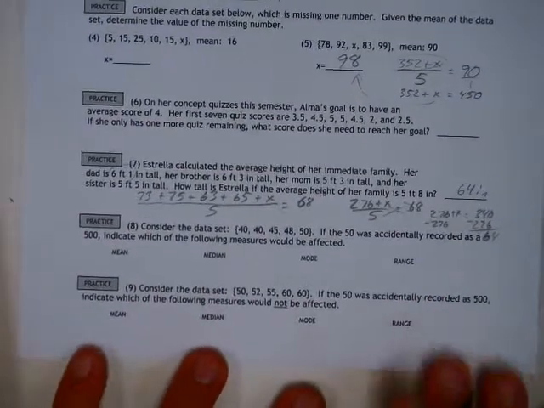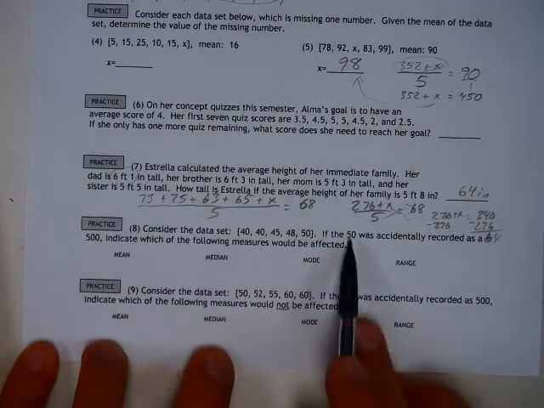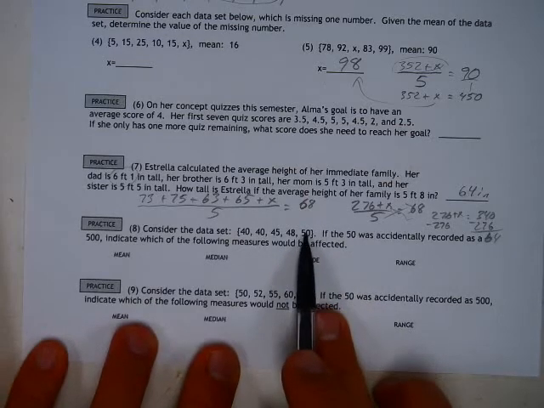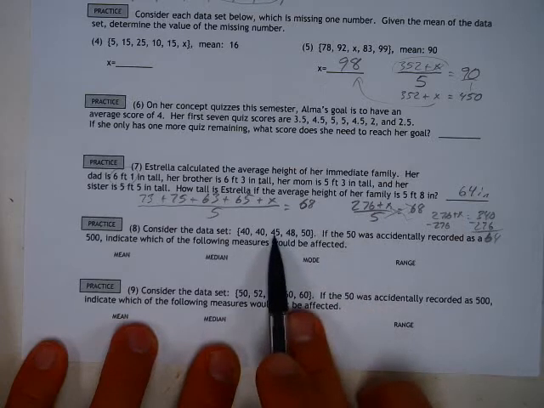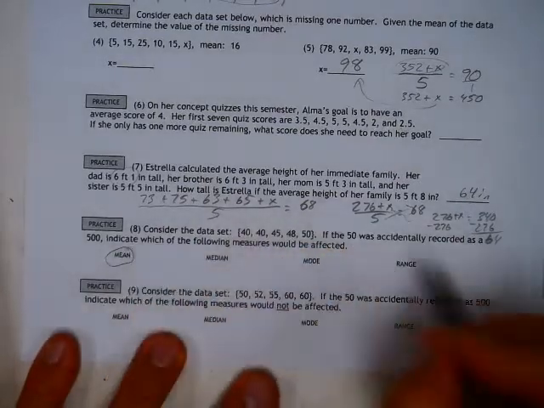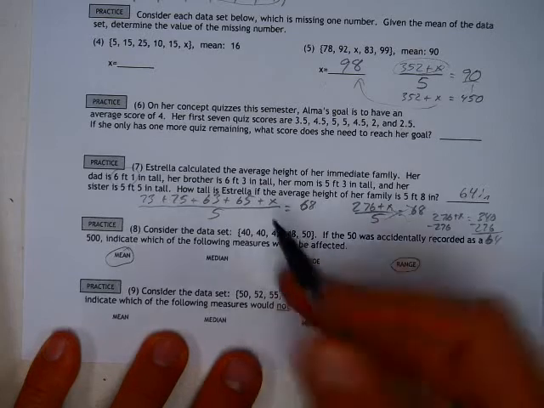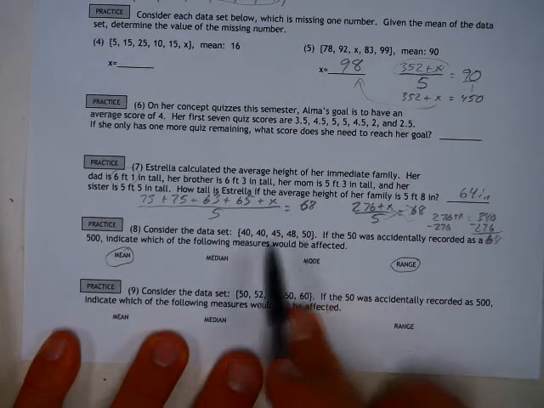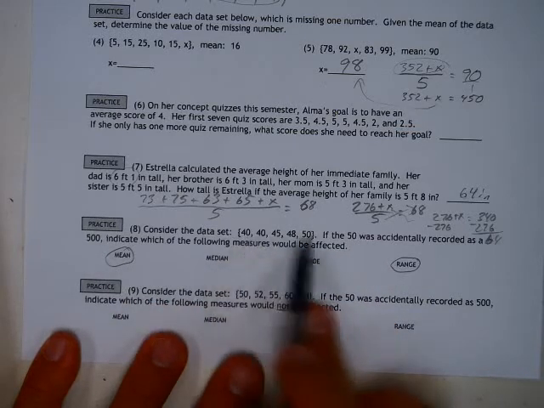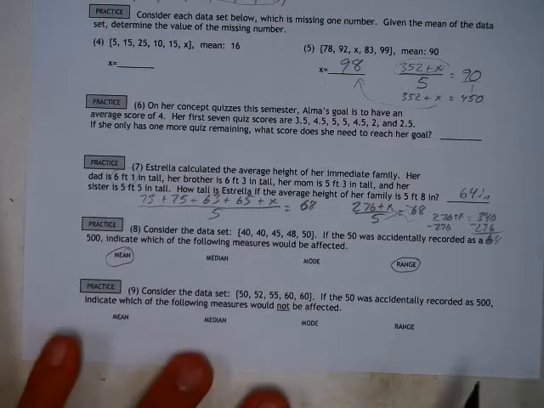Okay. And lastly on this page, if we consider the data, and I did this one in class, if this 50 was turned into a 500, that would mean the biggest number just got bigger. That wouldn't affect the median, and it doesn't affect the mode. The mode stays 40. But it does affect the mean, and it does affect the range. The mean is going to be higher because a value has changed and it's now higher. The range would also be higher because you're looking at the highest number, which is now 500 minus 40. It would change from a range of 10 to a range of 460. So that's a big difference.